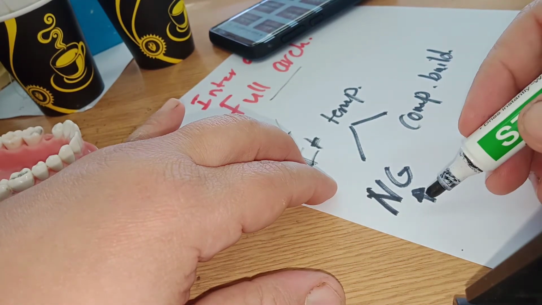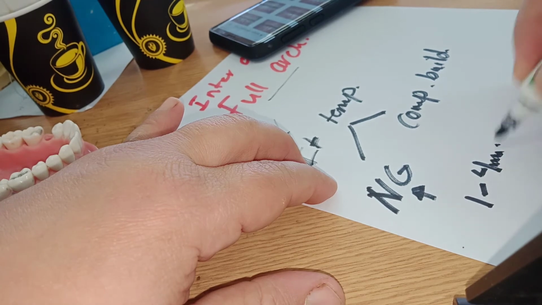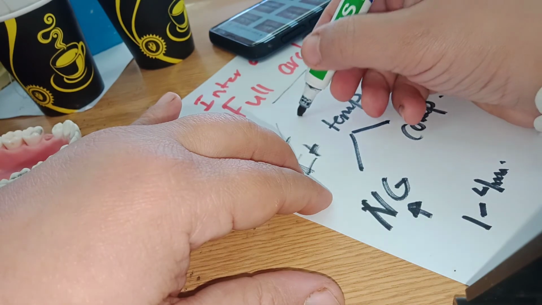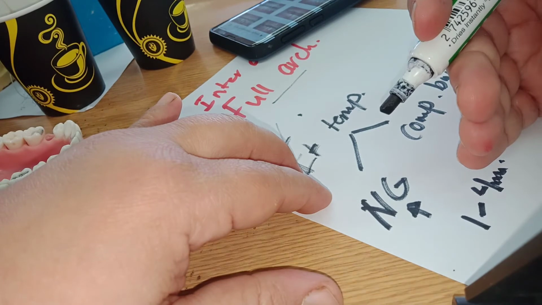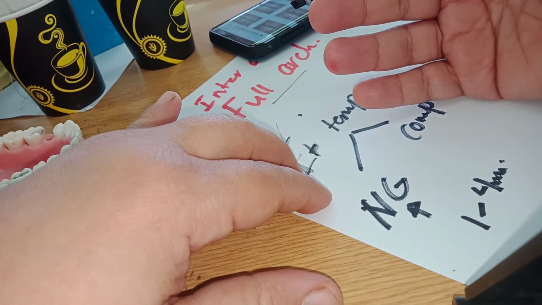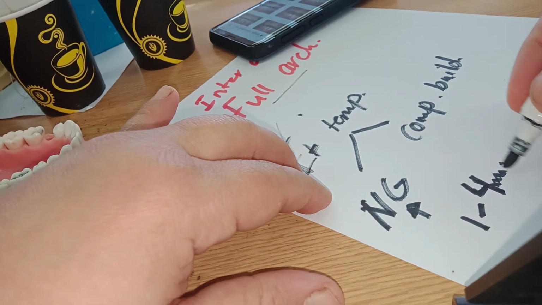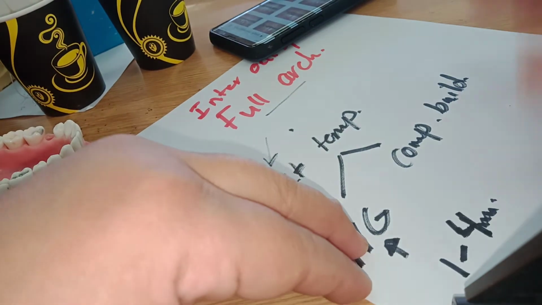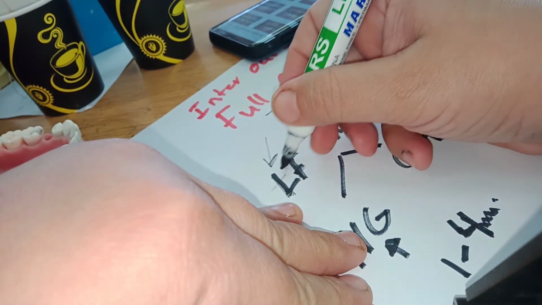How much can I increase the vertical dimension? Studies have shown we can gain 1 to 4 millimeters from the freeway space. If it was not compensated, meaning the freeway space had increased and the teeth have worn out, I don't need to add anything to the freeway space. So I'm satisfied with building up the teeth without altering the freeway space and the resting position of the patient. This is using long-term temporization.